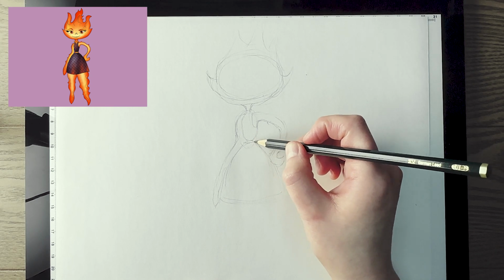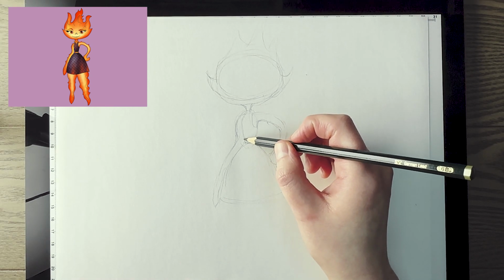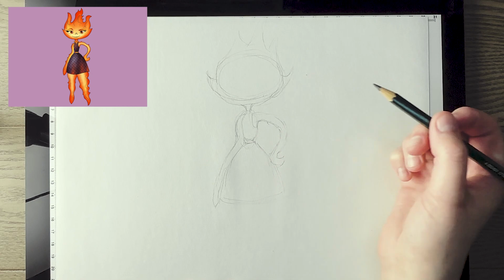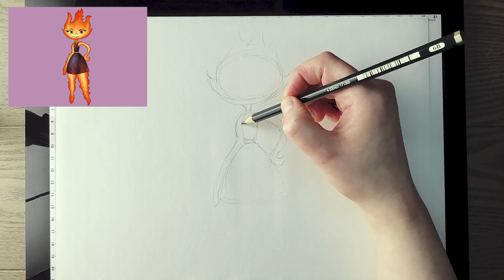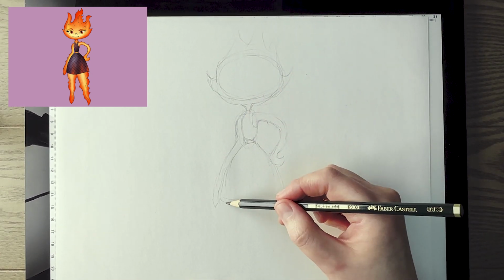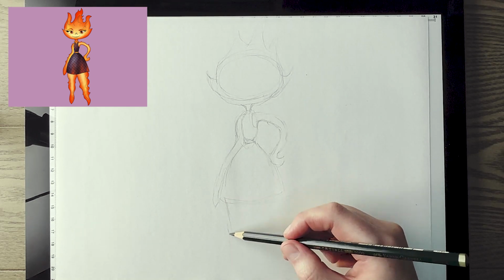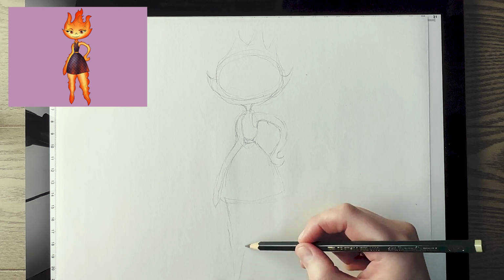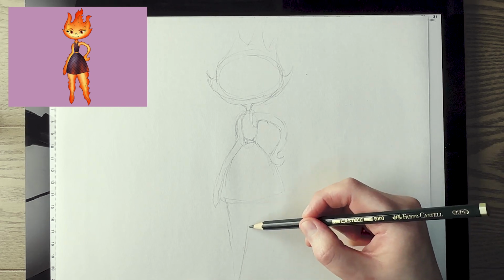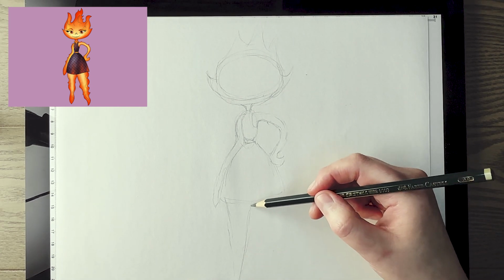And then I'll draw a couple lines here. This is where her belt is. And then I'm going to very loosely draw where her legs are going to go. So she has one here, more or less like a triangle.